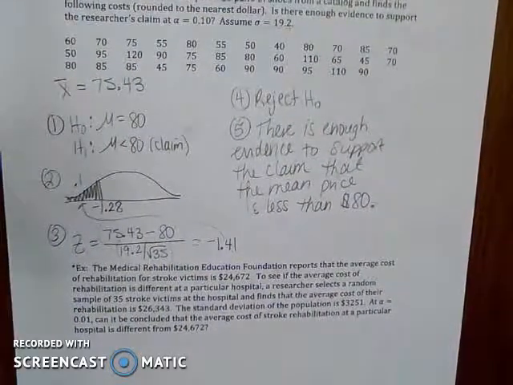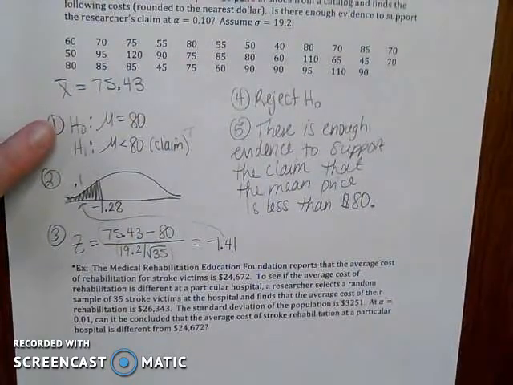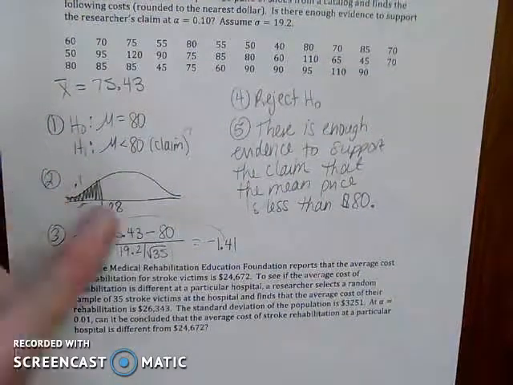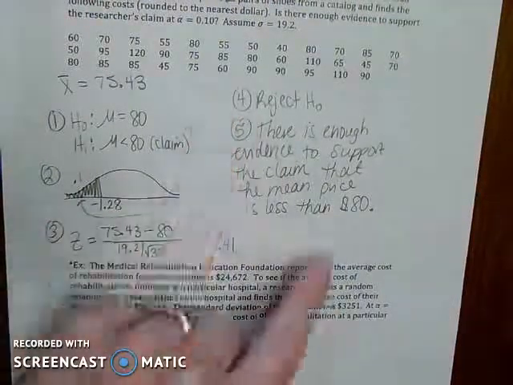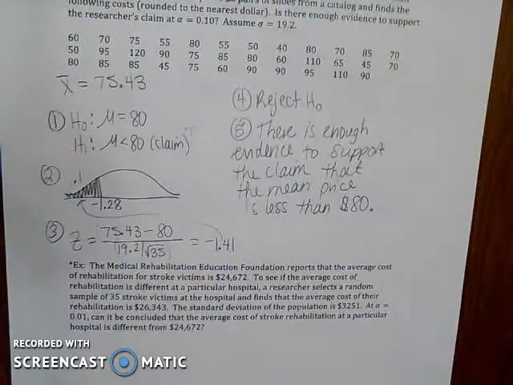All right, so there's your 5 steps. Always H sub 0 mu equals a number, H sub 1 is greater than, less than, or not equal to. Find your claim, draw your picture, calculate your number. If it's in the critical region, we reject. If not, you do not reject. Then you got to talk about your claim in step 5.